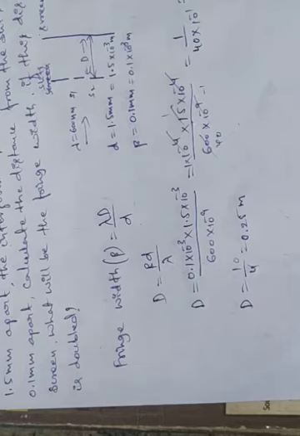Here, if the distance is doubled, in that case they are asking us to find the fringe width.